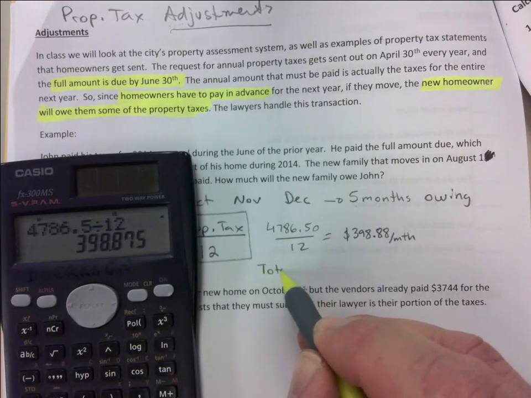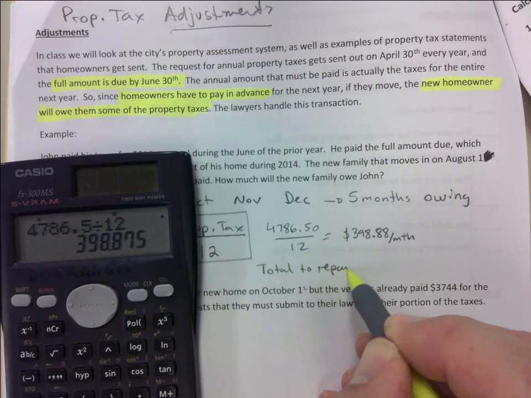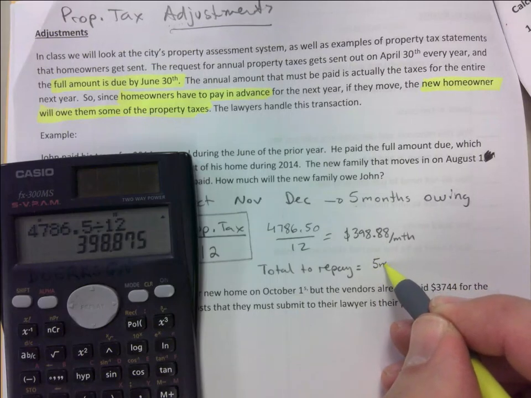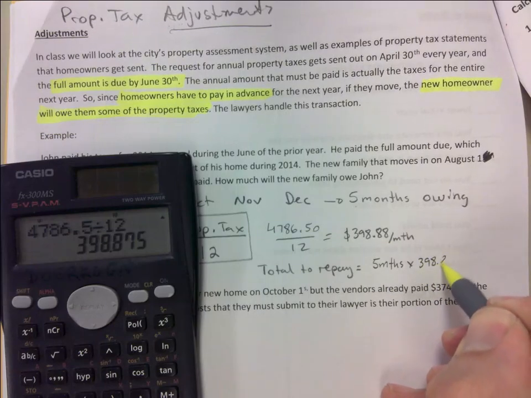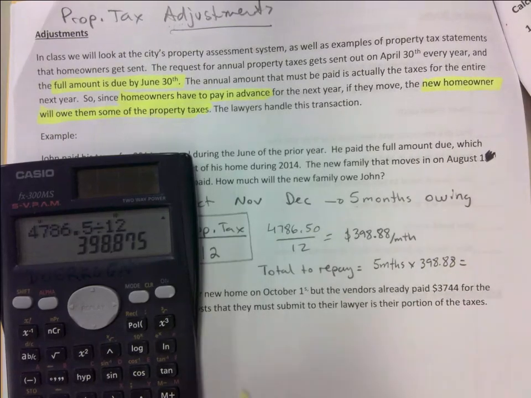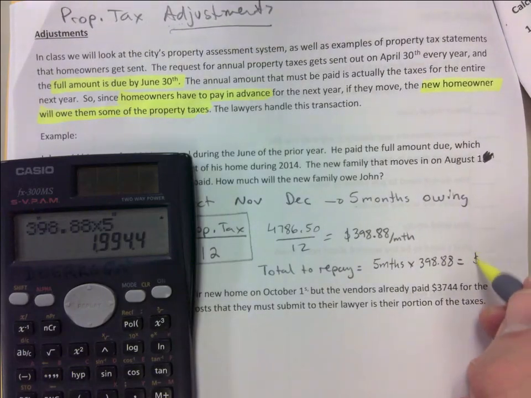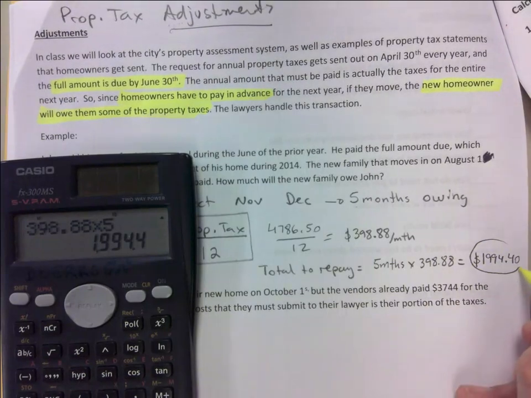So the total to repay is going to be 5 months times $398.88. So you need to pay back $1,994.40.